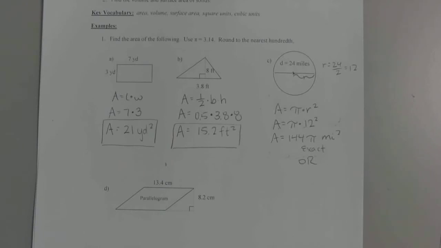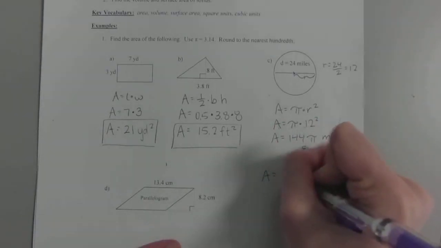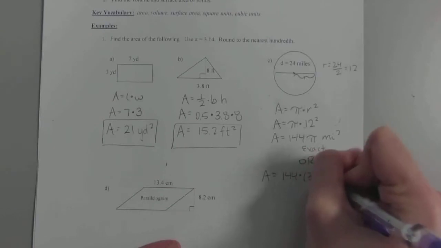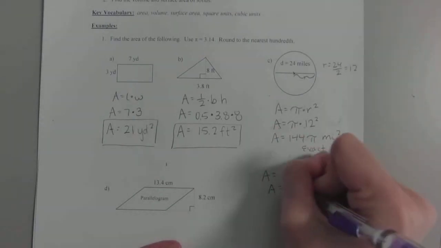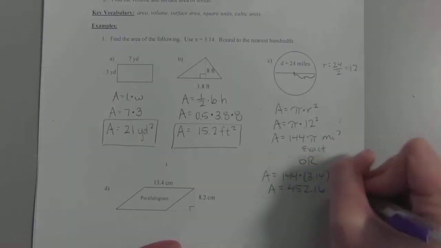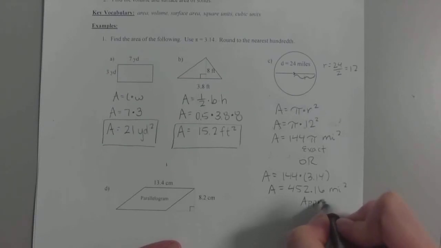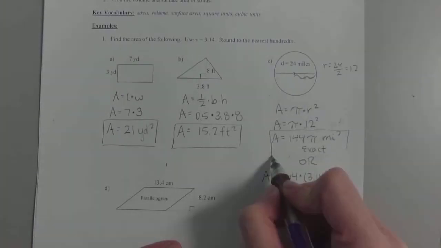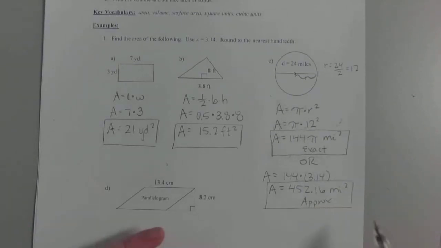Or if they want an approximate answer, all you do is take this 144 times pi, but in for pi you would plug 3.14, and you just put that in your calculator. So A equals 144 times 3.14. What do you guys get when you do that? Yep, 452.16. Does that look okay? So that's an approximate. So when it says the diameter, we're doing the radius. We just have to find what's after that.